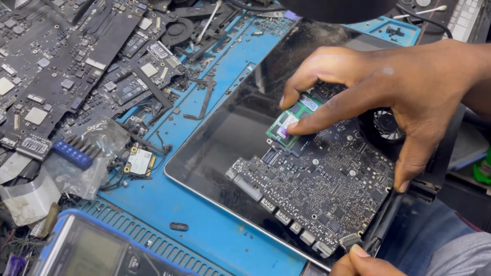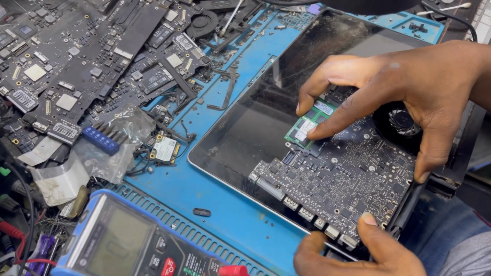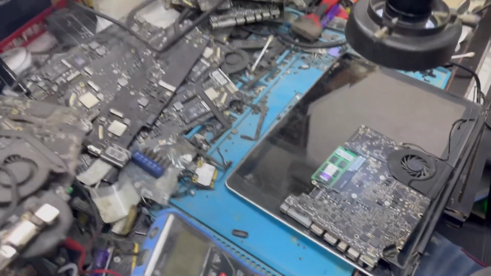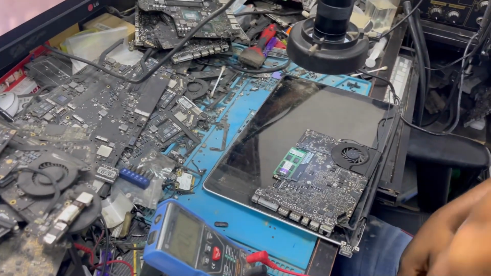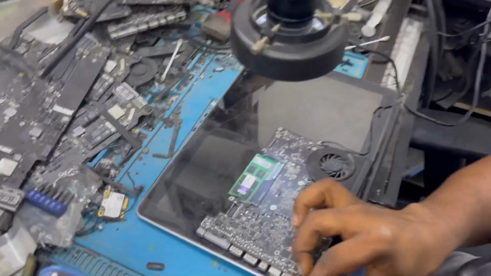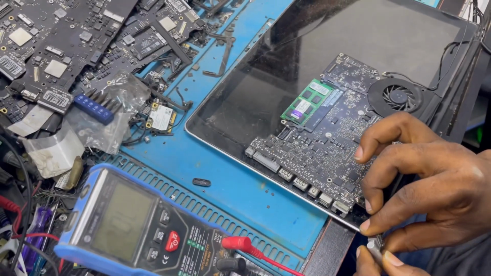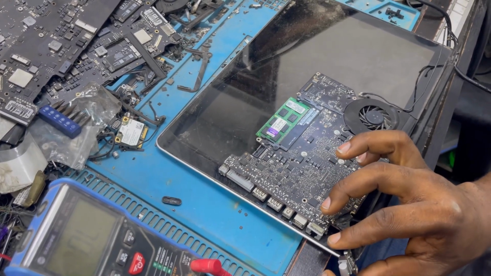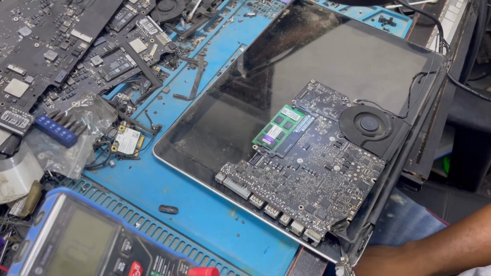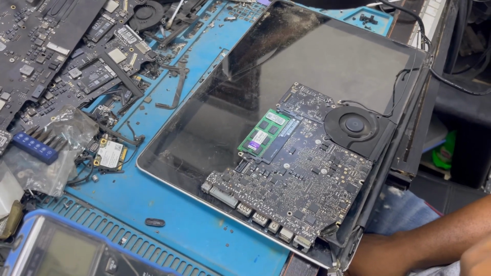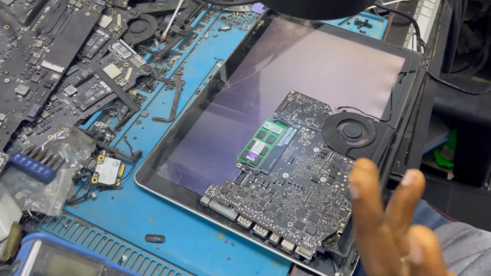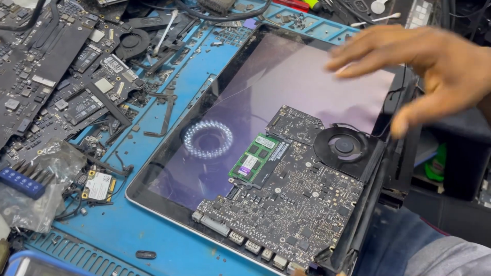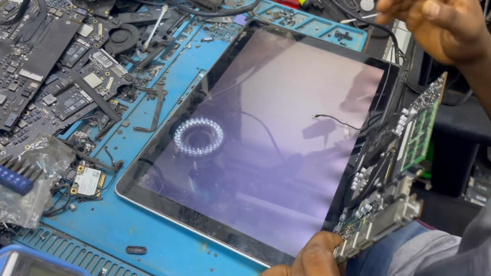So let's fix in the connector and plug in the power. Okay, now the system is up. As you can see, we have a backlight.